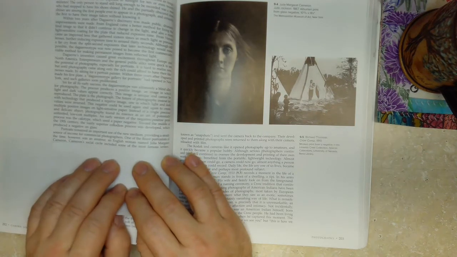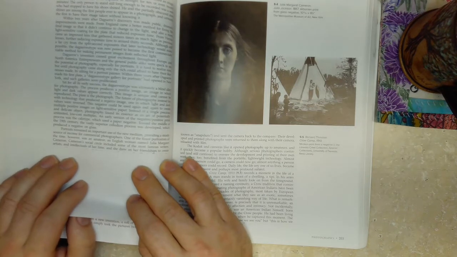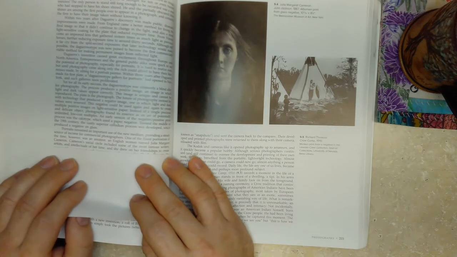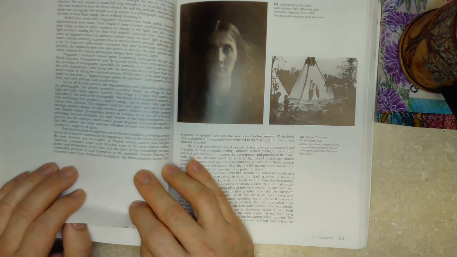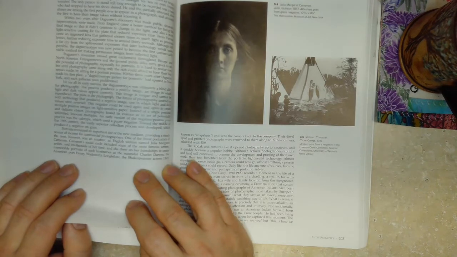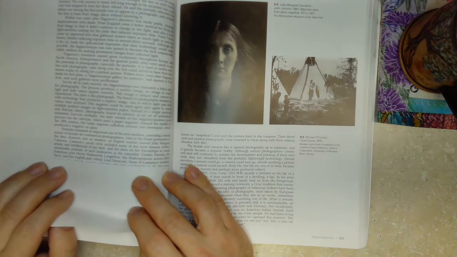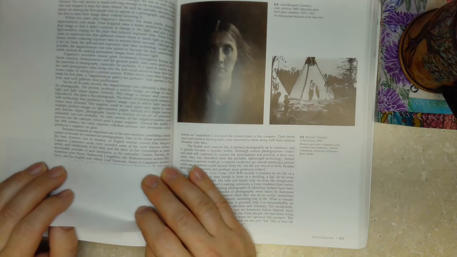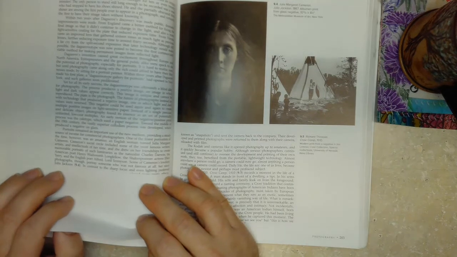Cameron's social circle included some of the most famous writers, artists, and intellectuals of her time, and she drew on her friendships to create memorable portraits of such luminaries as the naturalist Charles Darwin, the American poet Henry Wadsworth Longfellow, the Shakespearean actress Ellen Terry, and the English poet Alfred Lord Tennyson. Some of Cameron's loveliest photographs, though, portray someone who was not famous at all, her niece, Julia Jackson.